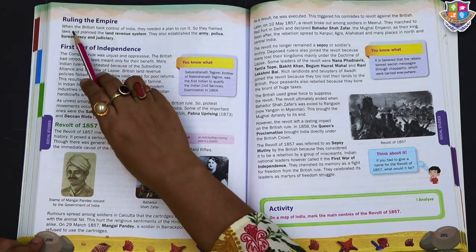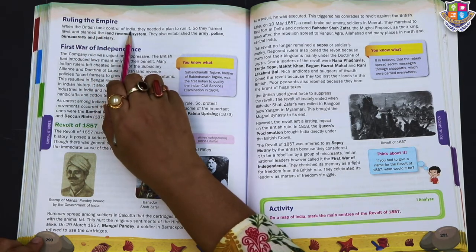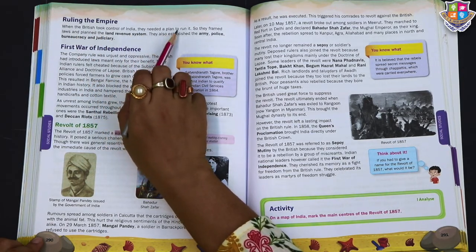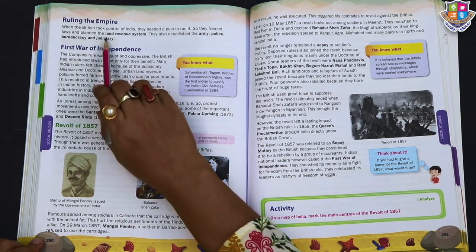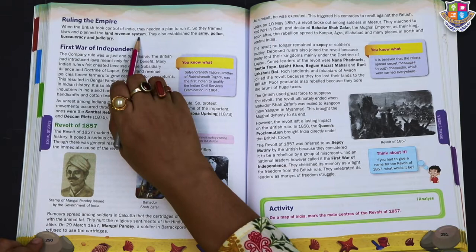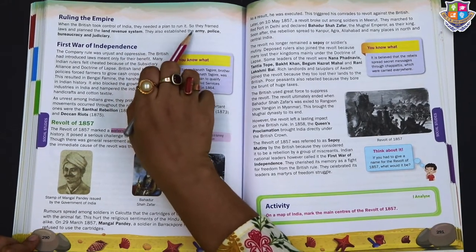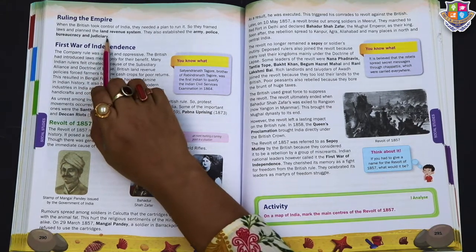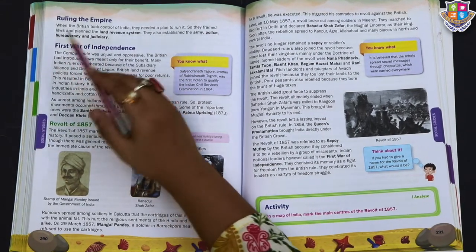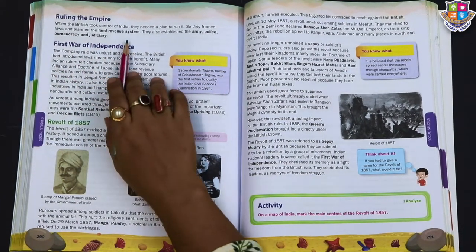Ruling the empire. When the British took control of India, they needed a plan to run it. So they framed laws and planned the land revenue system. They also established the army, police, bureaucracy, and judiciary. So, how did they start ruling the empire?